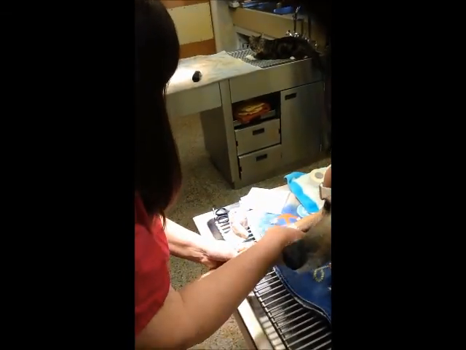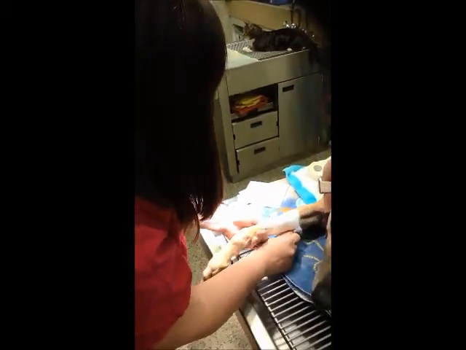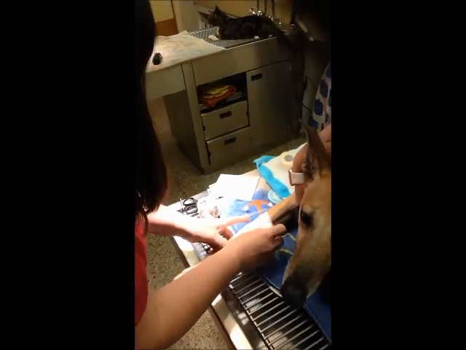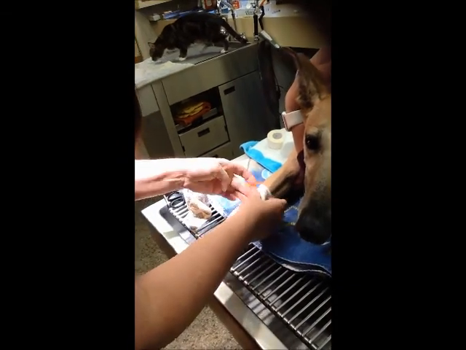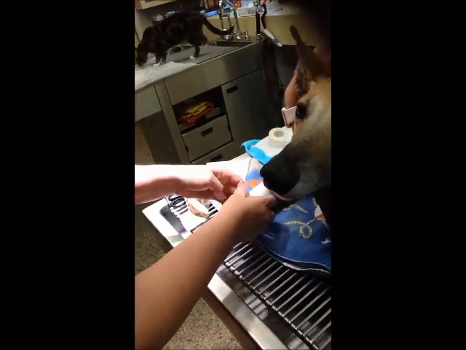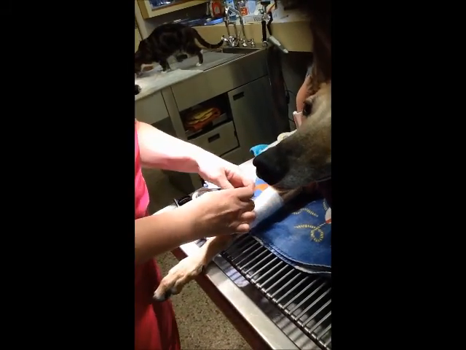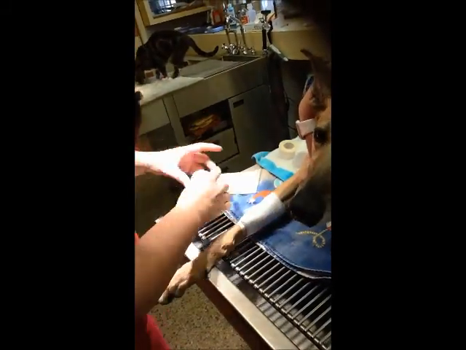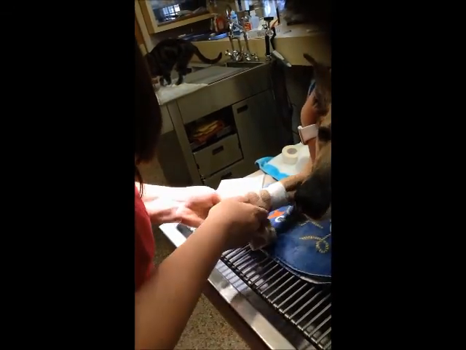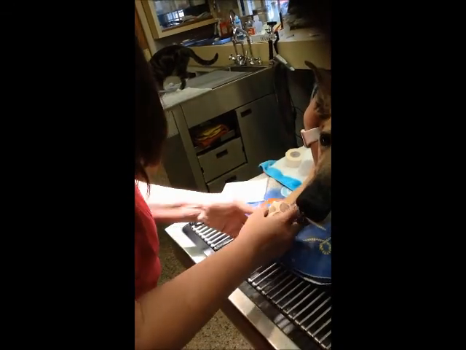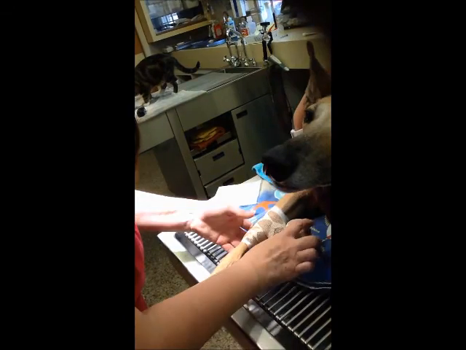You're just going to pull it a little bit taut. And then your vet wrap. You're just going to lay it flat and not pull too tight.